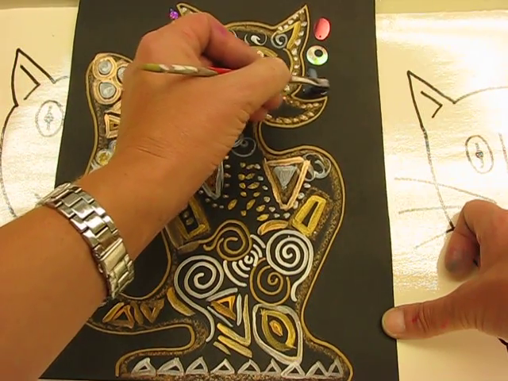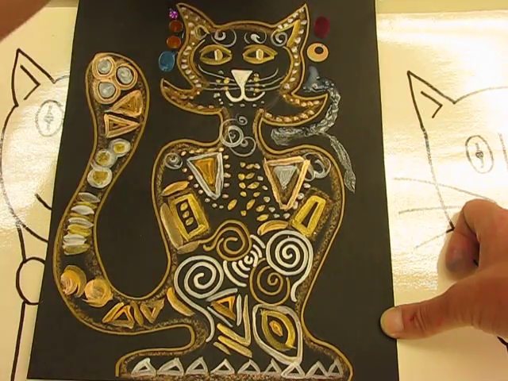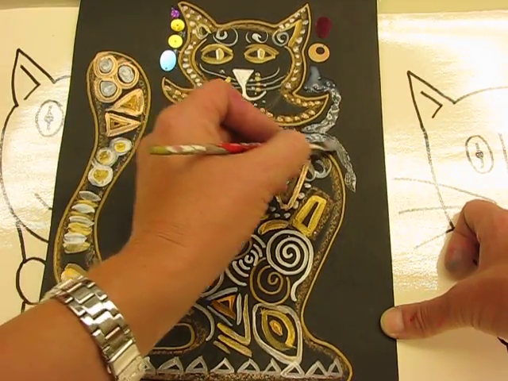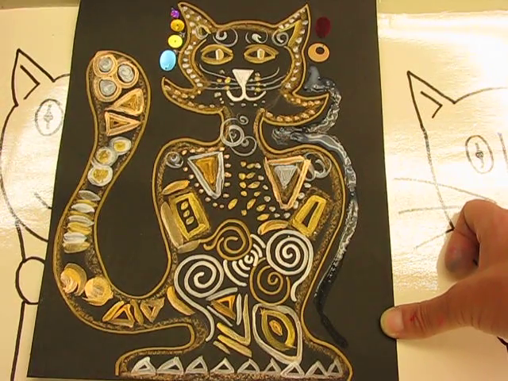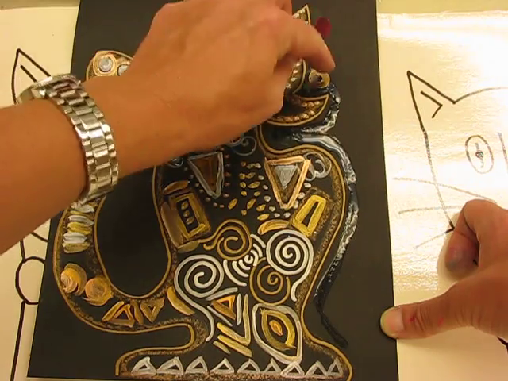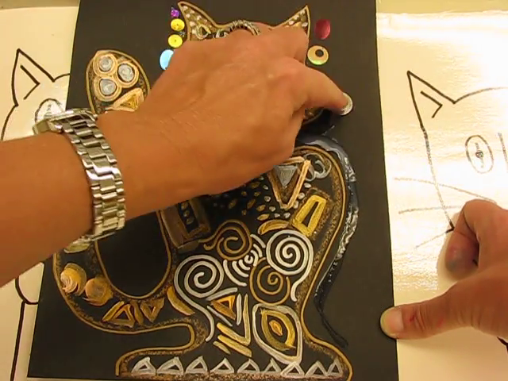I'm just going to go around and echo around the shape of her. This is the only thing that I'm going to do around the background. So with a little bit of watered down white glue, I'm just going to bring it round, and with the spangles I'm just going to add various shapes and sizes just to add that extra glitz.